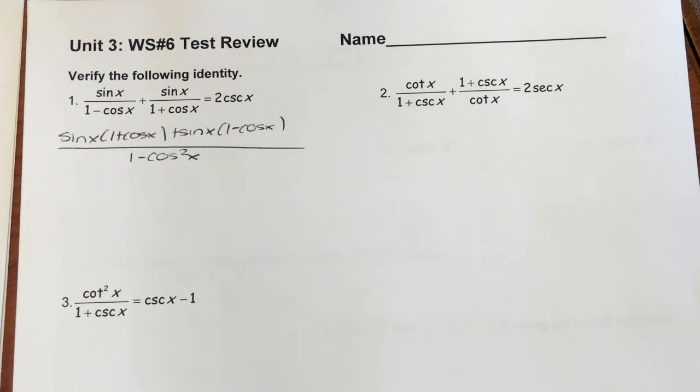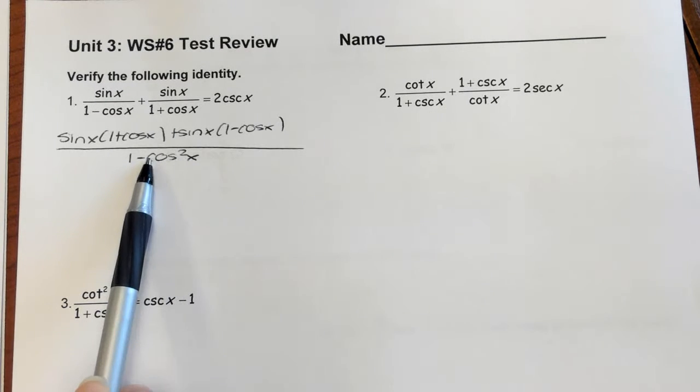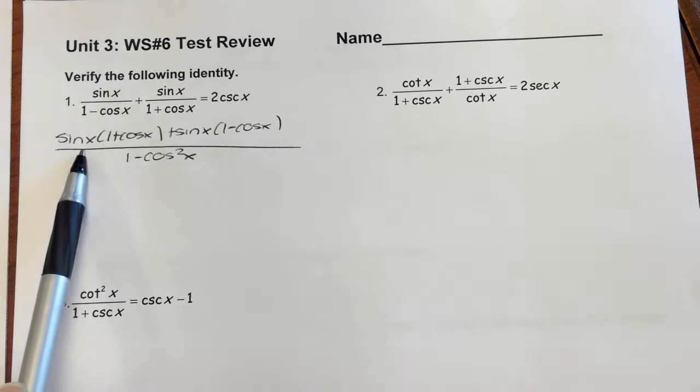Now, recognize we're trying to get to cosecant, which is the reciprocal of sine. So it's probably going to be helpful to change my Pythagorean identity to sine squared. Meanwhile, on the top, everything is going to have a sine in common.